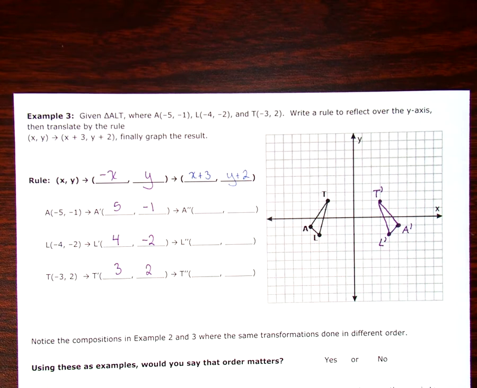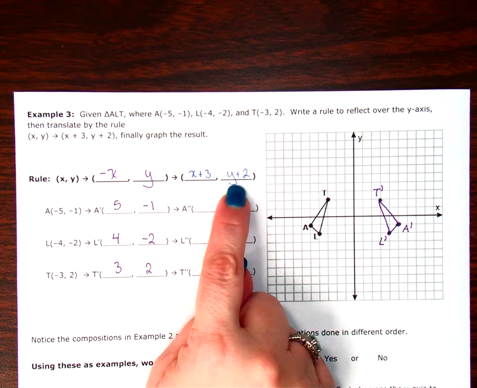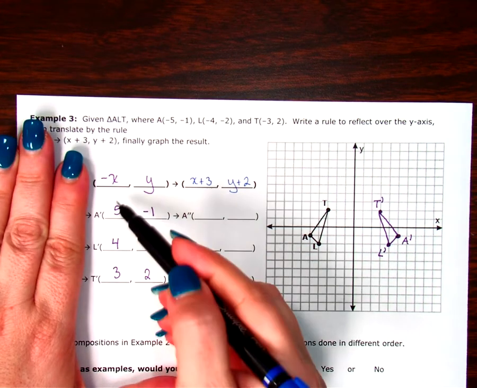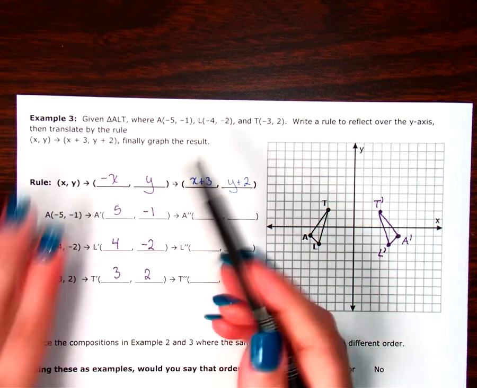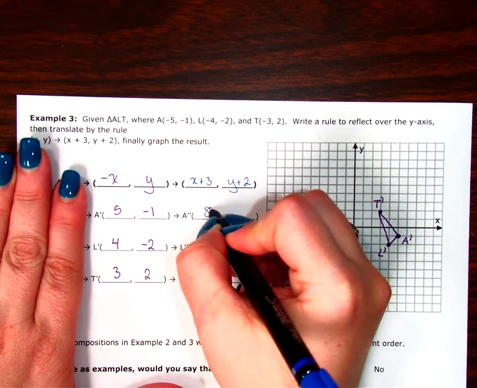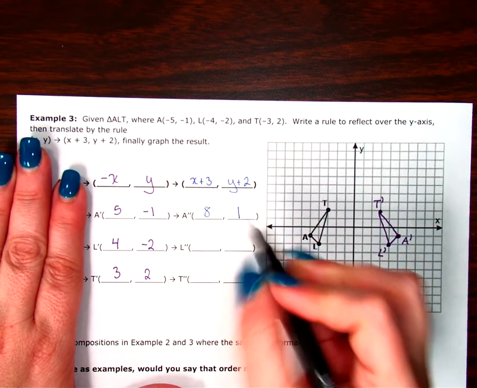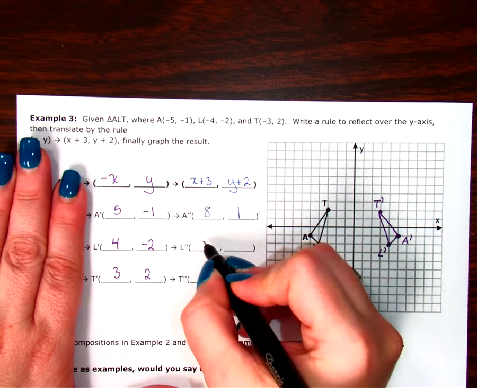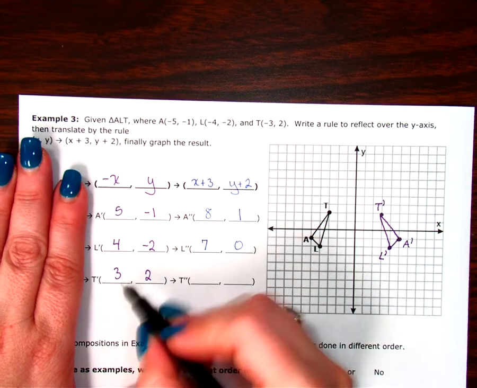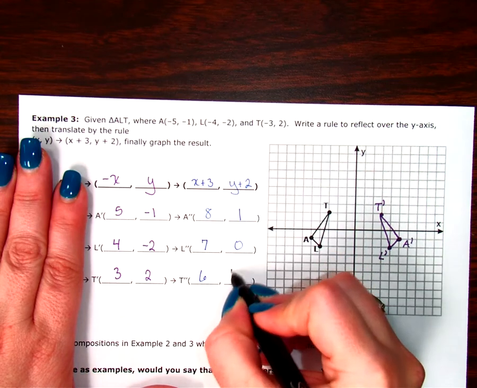Now we're going to translate. So I'm going to take this and I'm going to translate it x plus 3, to the right 3, and y plus 2, up 2. So let's look at that. X, and remember we're doing it to the pit stop values, not my original pre-image values. So x plus 3, 5 plus 3 is 8. Y plus 2, negative 1 plus 2 is positive 1. 4 plus 3, 7. Negative 2 plus 2, 0. 3 plus 3, 6. 2 plus 2, 4.